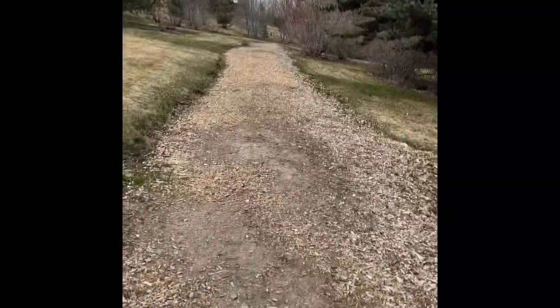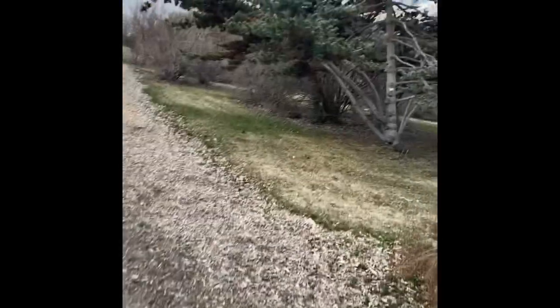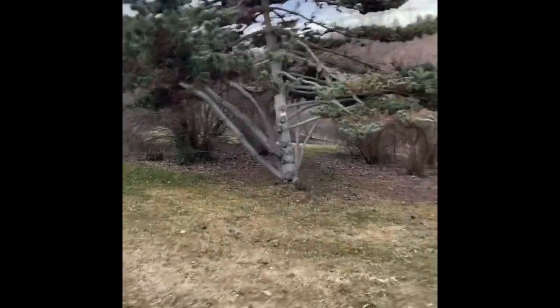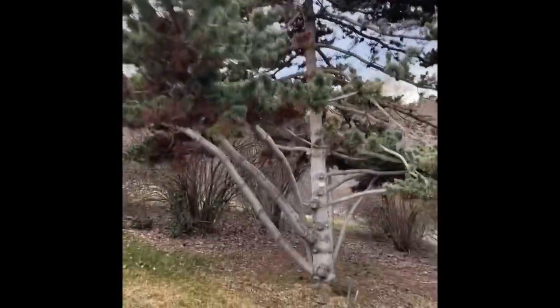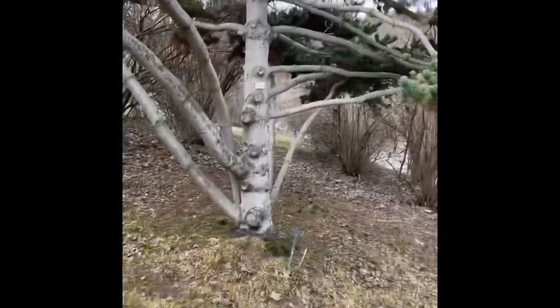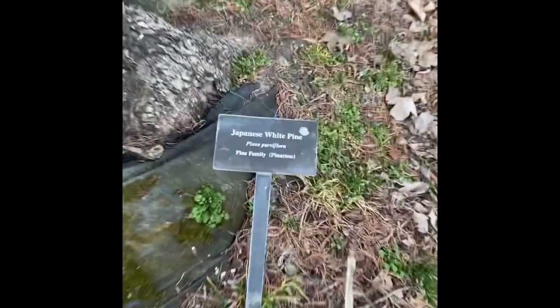Alrighty guys, and we are coming up on our first pine tree that we'll be using for our pine table. That's on page 2 of your lab manual. So this is our Japanese white pine.